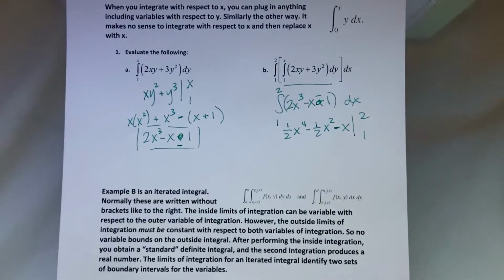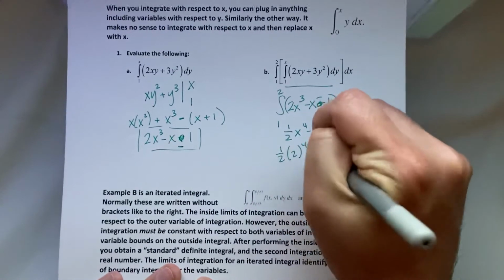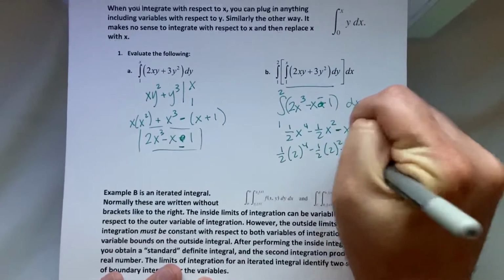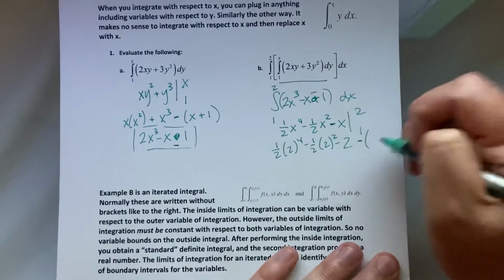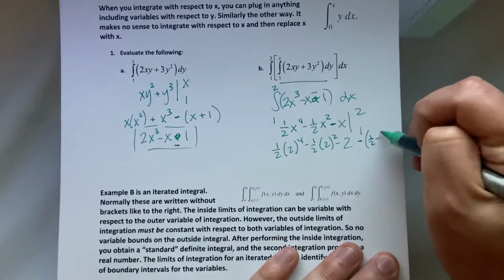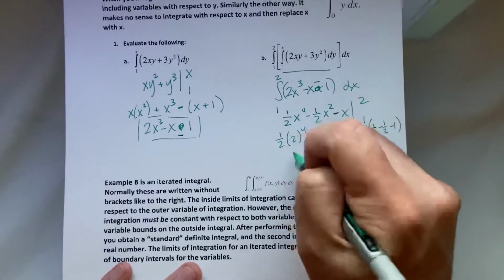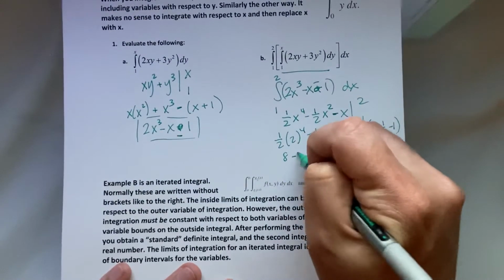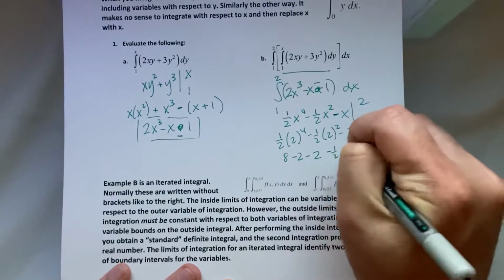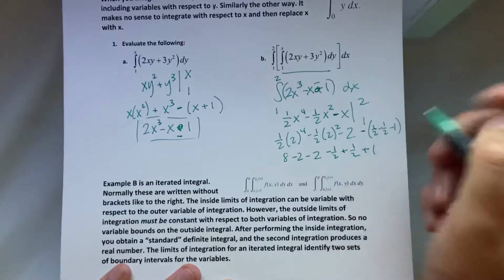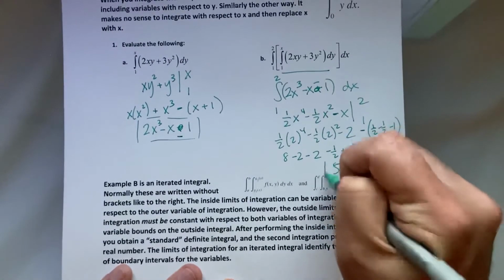Now when I plug in 2, 2 to the 4th is 16, so we have 1/2 times 2 to the 4th minus 1/2 times 2 squared minus 2, minus, and then everything in terms of 1, so that's 1/2 minus 1/2 minus 1. That's 8 minus 2 minus 2 minus 1/2 plus 1/2 plus 1. That'd be 4. These cancel, plus 1. That's 5.